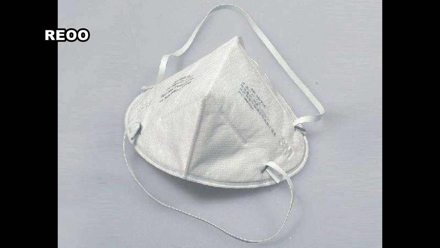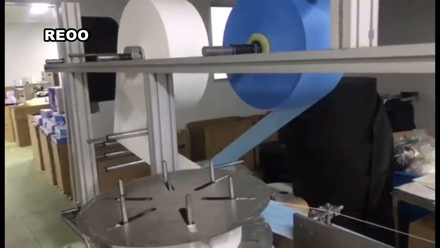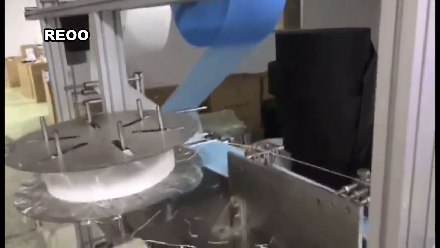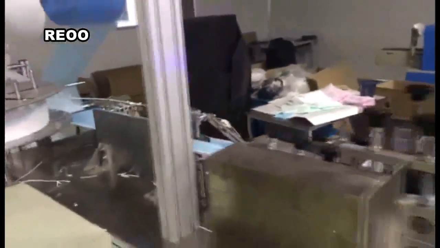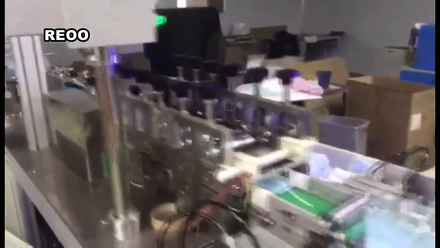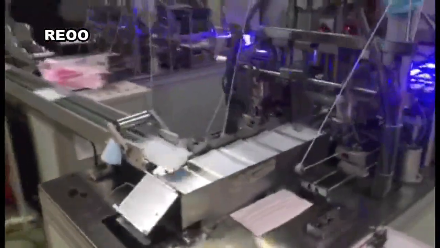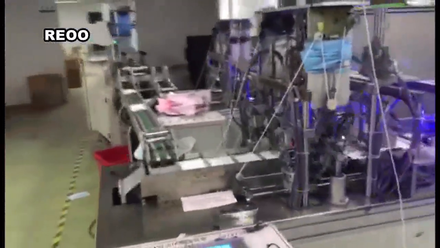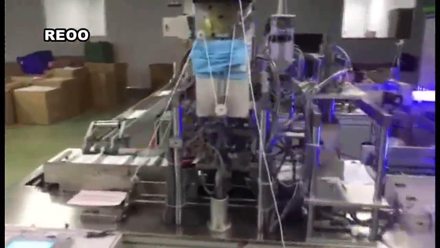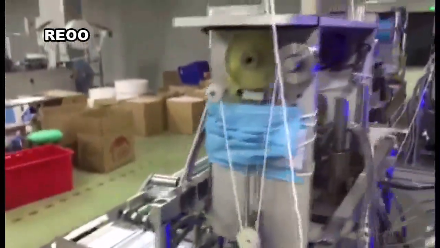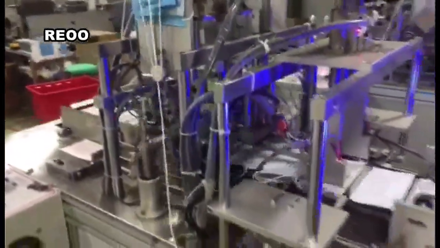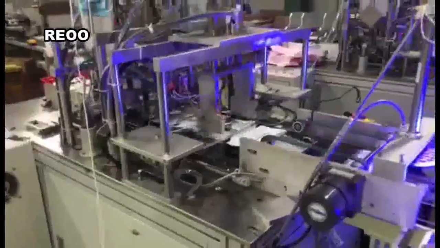Classification of mask production lines: flat mask machine, cup mask machine, duckbill mask machine, folding mask machine, gauze mask machine, and so on. The flat mask machine is divided into inner ear mask machine, outer ear mask machine, and strap type mask machine. The production of all three types of flat masks requires mask production processes. The mask has 3 layers of nonwoven fabric, which is also required by national standards for medical masks. Otherwise the protection requirements will not be met.